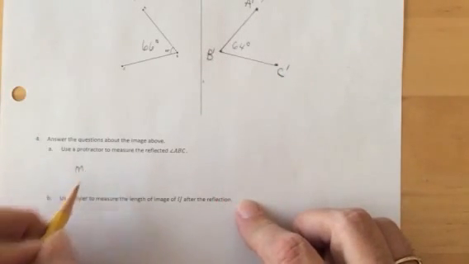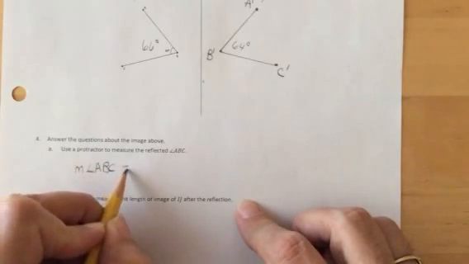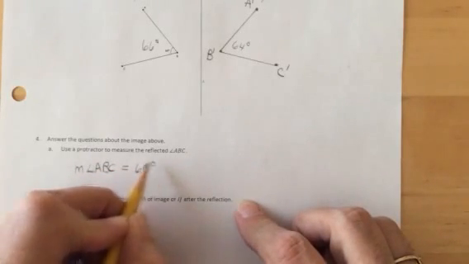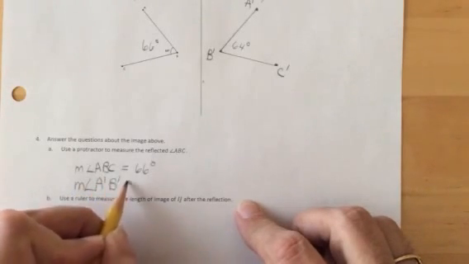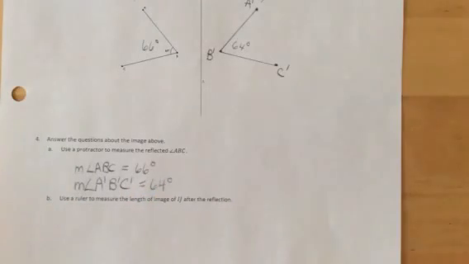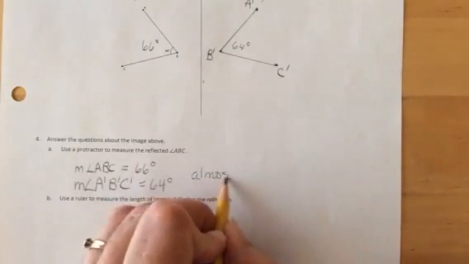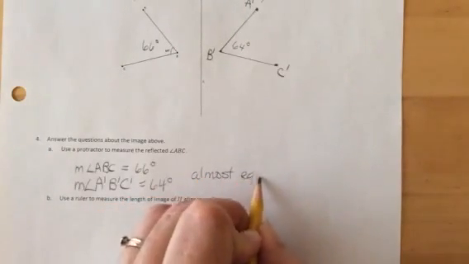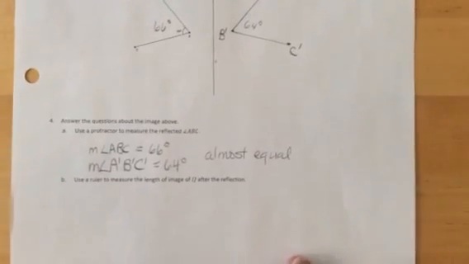The measure of angle ABC was 66 degrees, and the measure of angle A prime, B prime, C prime was 64 degrees. Okay, almost equal. And if I'd drawn it perfectly, they would be perfectly equal.